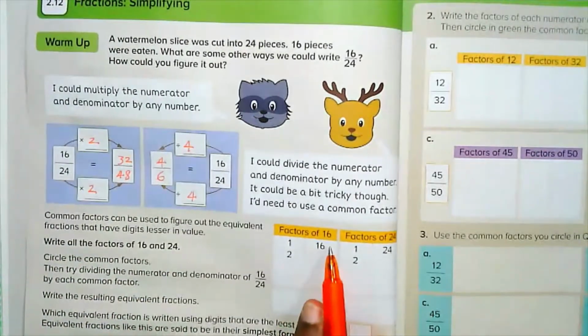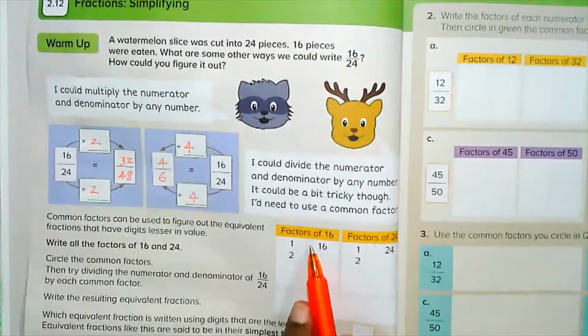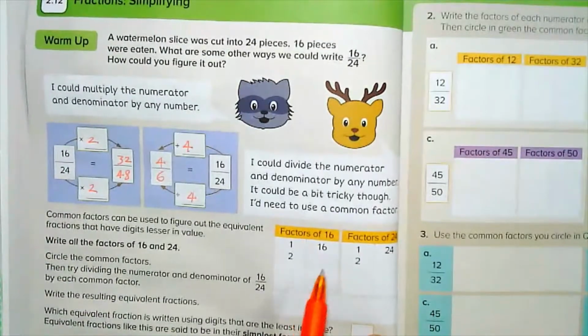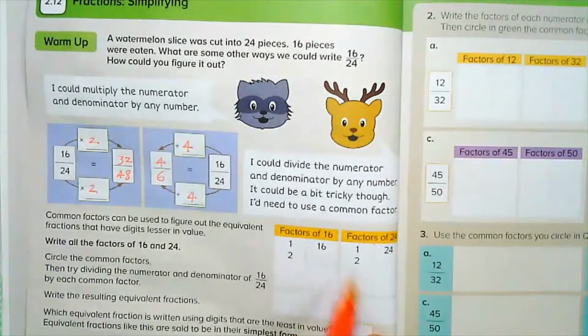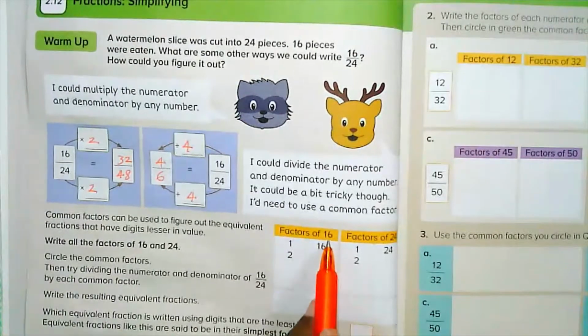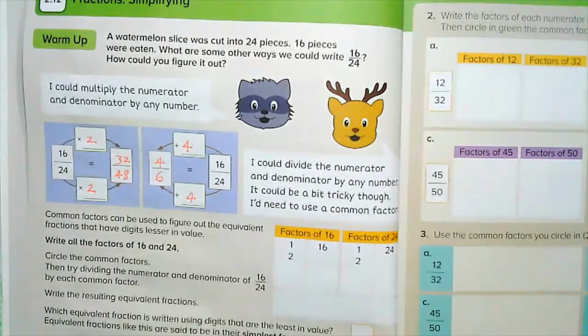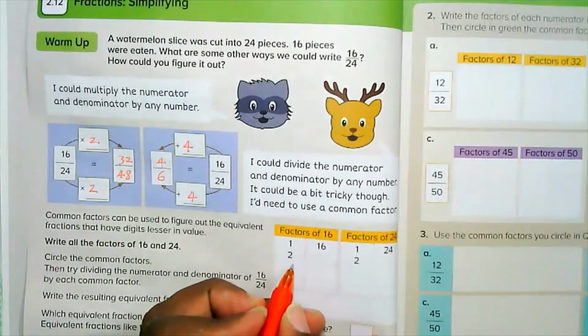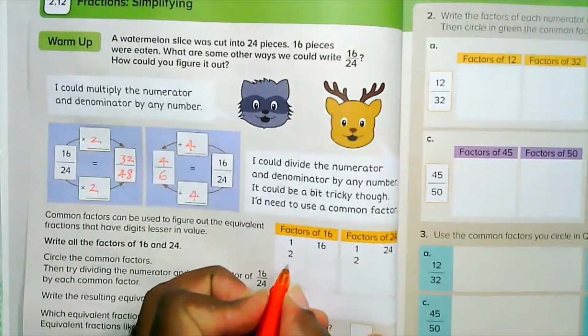What are the factors of 16? Factors means the numbers that can be used to divide 16 without remainder. So we have 1, we have 2, we also have 4.